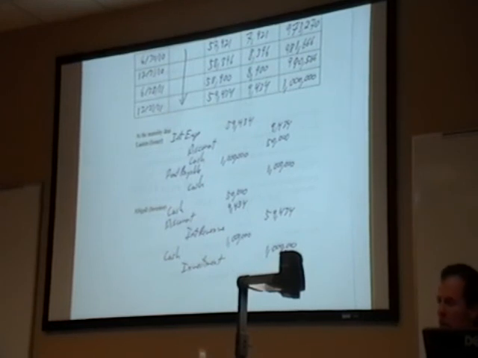Any questions on any of that? That is a bond issued at a discount. No questions?